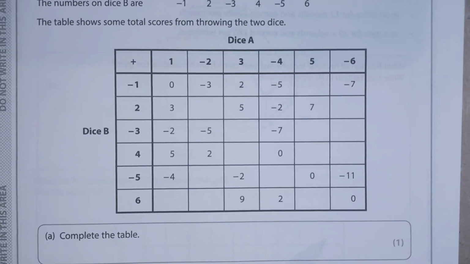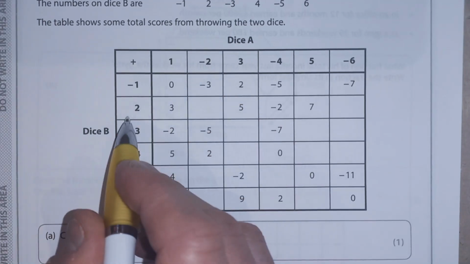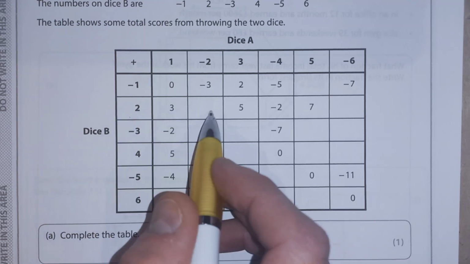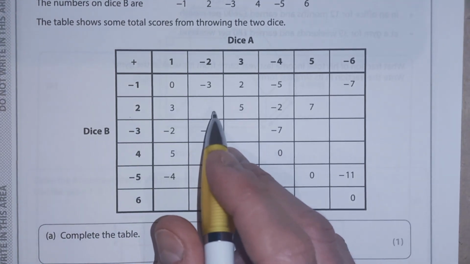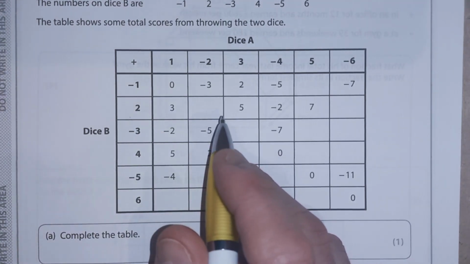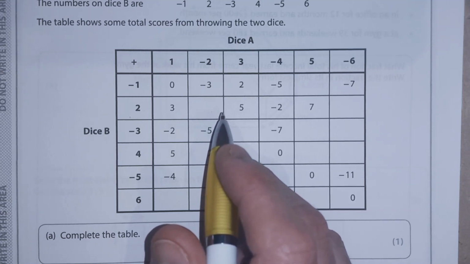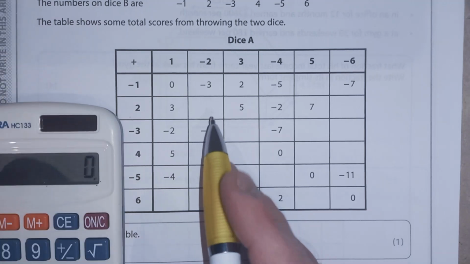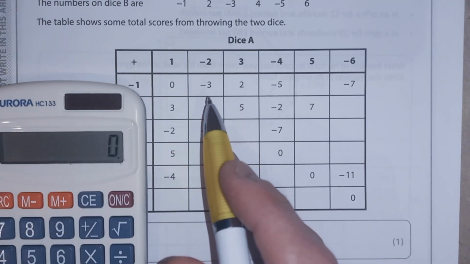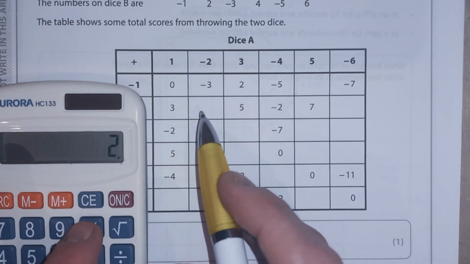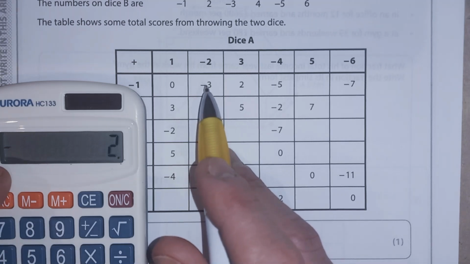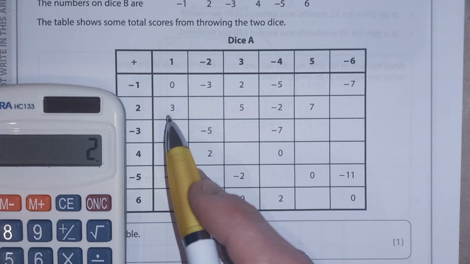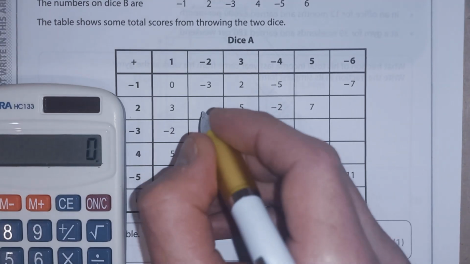Right, so what we need to do for each of these is add the number at the top with the one on the left. Now, we can use our calculator here. In fact, with question 1 that we just did, we could have used our calculator there as well, so we would have saved time. So we've got minus 2, or with a simple calculator you often have to put the number in and then put the minus in afterwards. So minus 2 plus 2, well, they should cancel each other out and give us a 0.